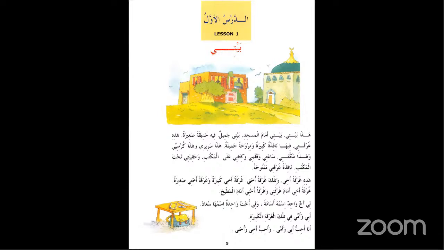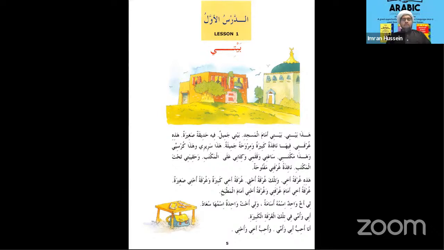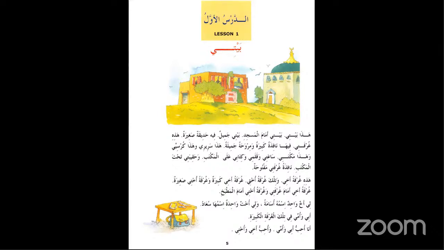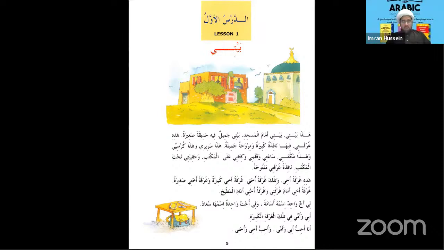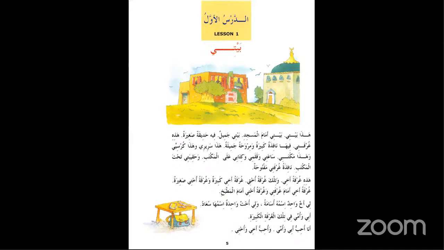نافذة غرفتي مفتوحة. The window in my room is open. No, my bedroom window. My bedroom window is open. Yep. Is it clear so far? Yes. Any questions? Can I ask about, actually, sorry, go ahead.